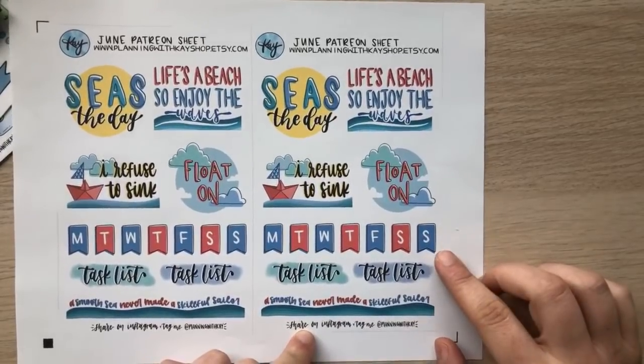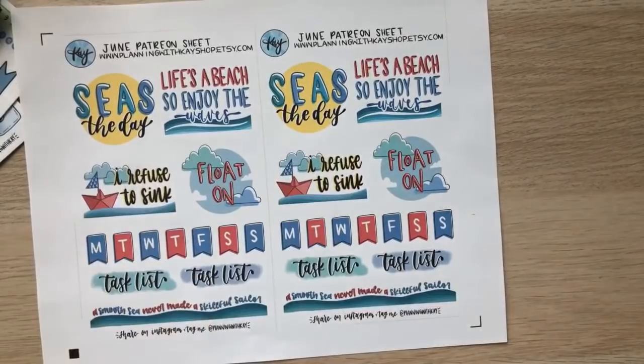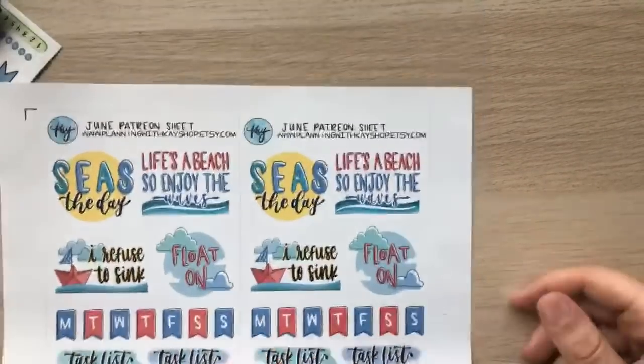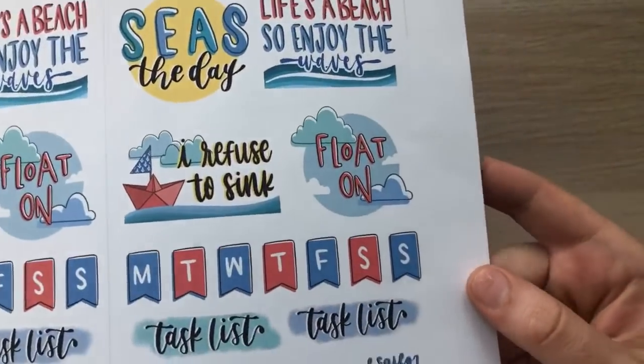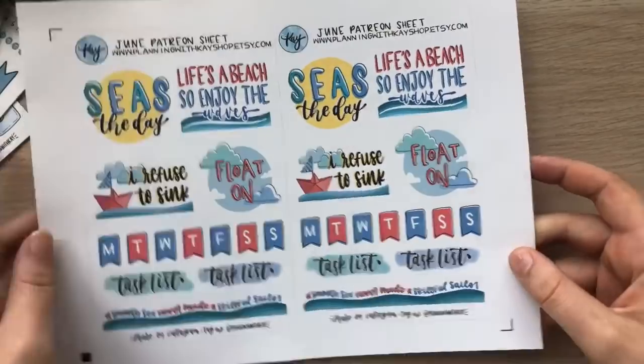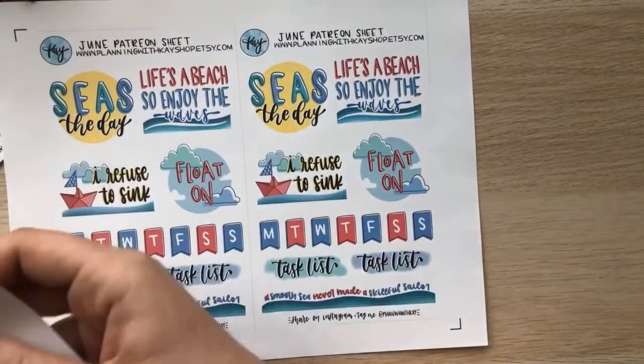Yeah, I'm really, really happy with how this one turned out. I think this is my favorite sheet of the whole collection, especially this float on. I feel like that's my favorite. It's so simple and cute. Yeah. Pretty stoked about these. So that is the collection.